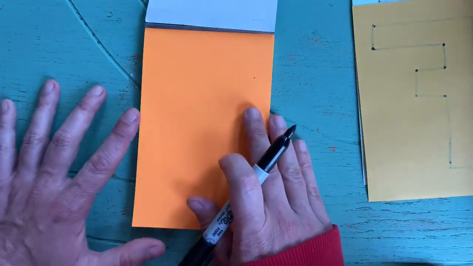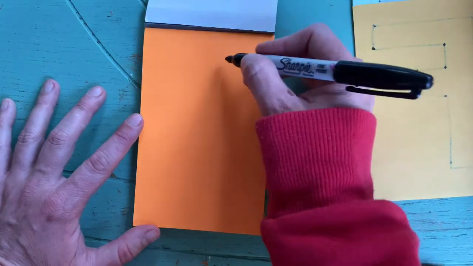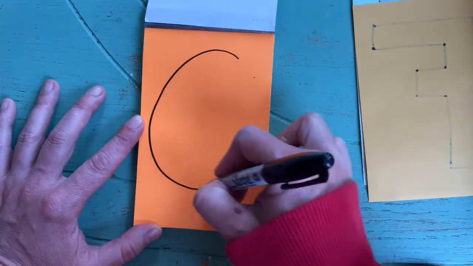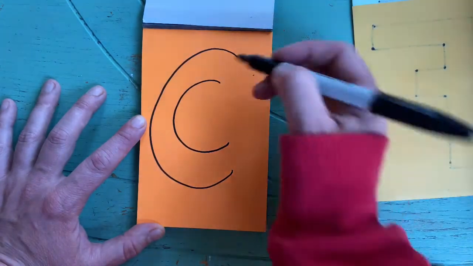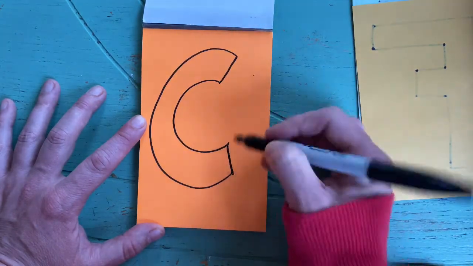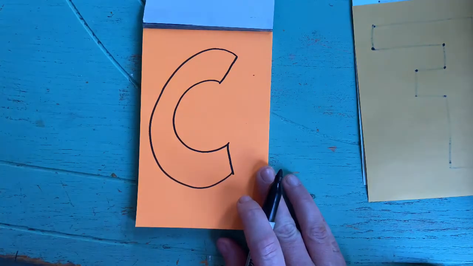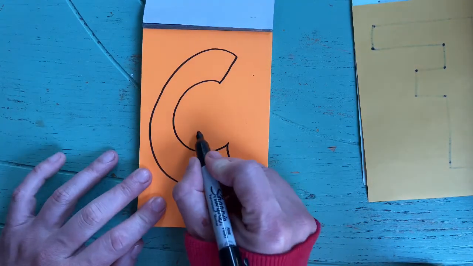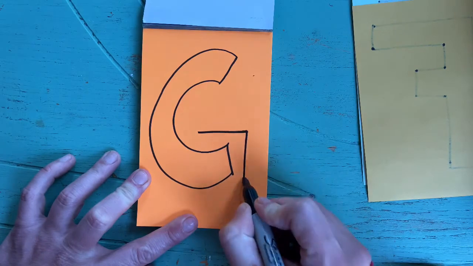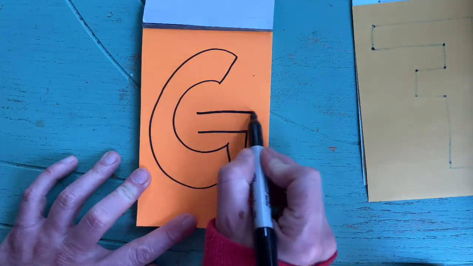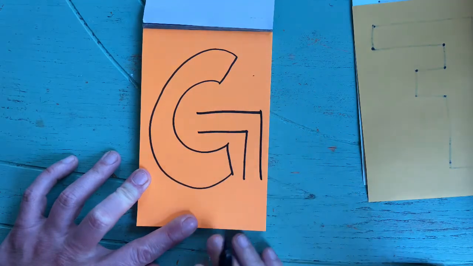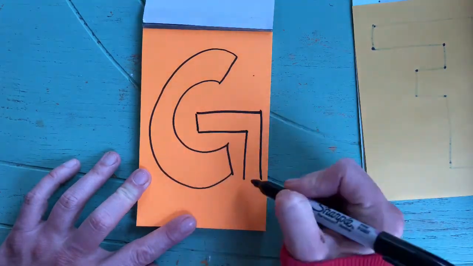All right, now G is a little tricky. Actually, for G, what we're going to do is make a big C. Then we're going to make a little C inside of it. We're going to make the ends touch each other like we did with the capital C. Now, to turn it into a G, we're going to do a straight line out and a straight line down. Then we're going to go right above it and do the same thing, a straight line out, a straight line down, and then make them touch like that.